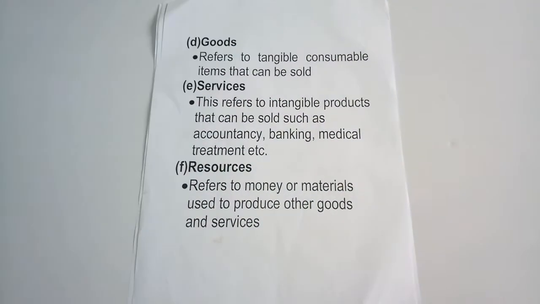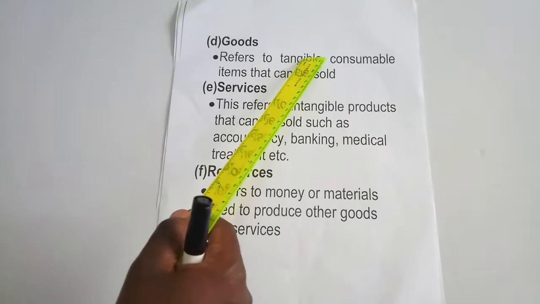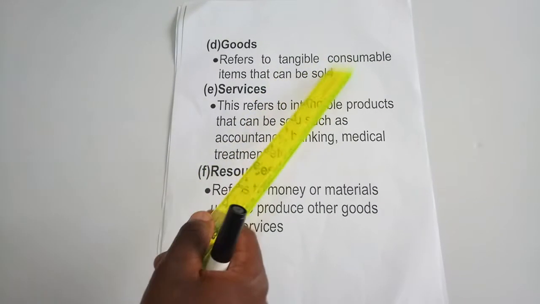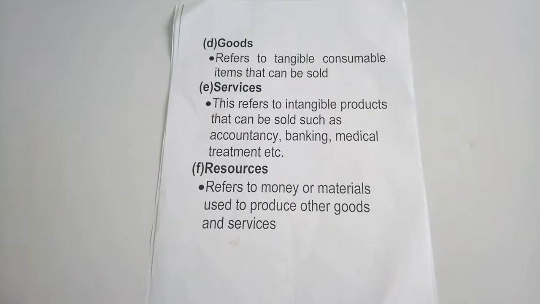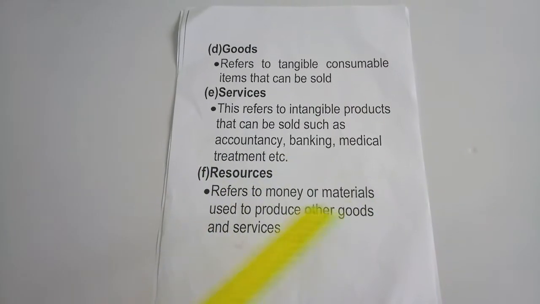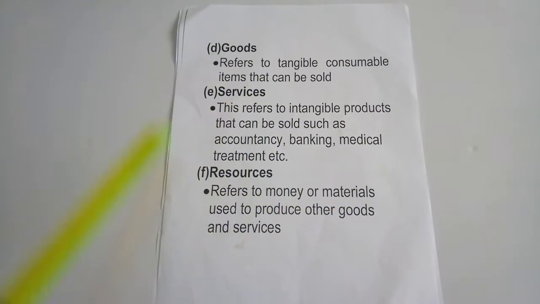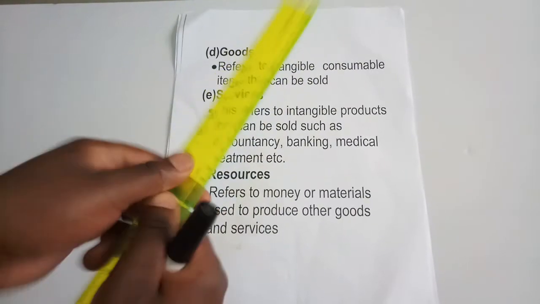We go to our next definition. Goods. Goods refer to tangible, consumable items which can be sold. The key thing here is what? Tangible, something you can touch. For example, a loaf of bread is a good. Let's say furniture is an example of a good. So anything you can touch. This ruler here is an example of a good.